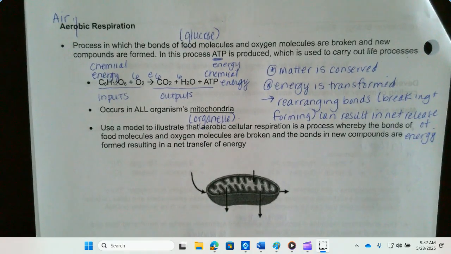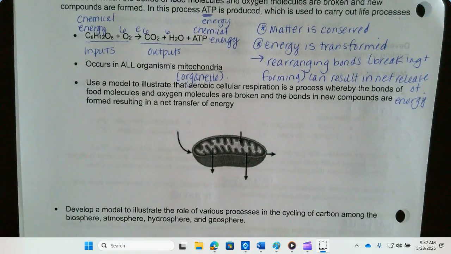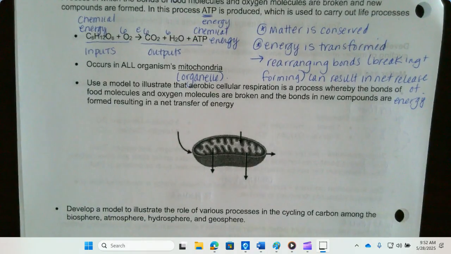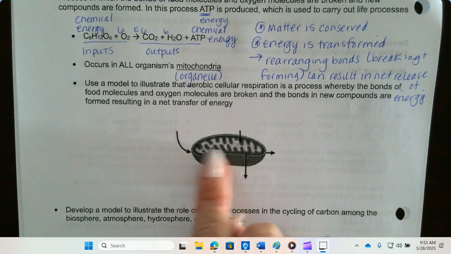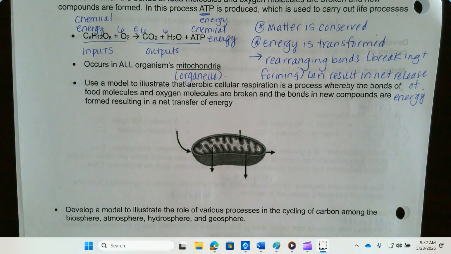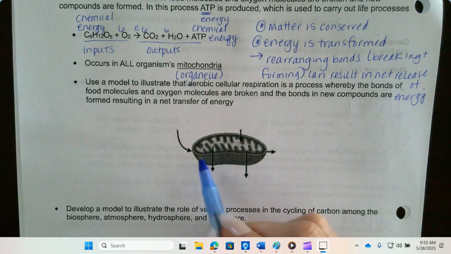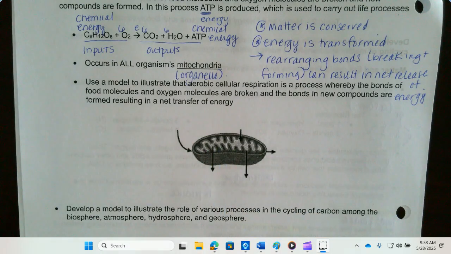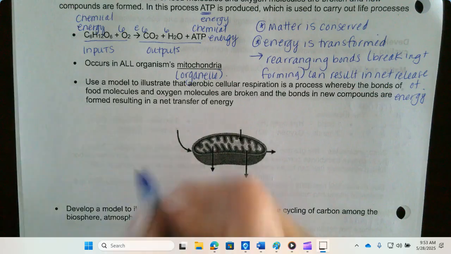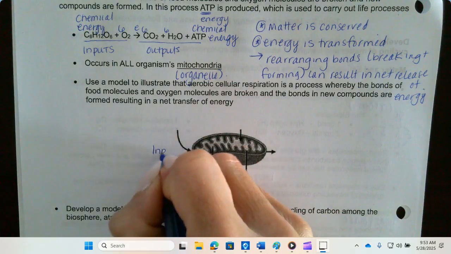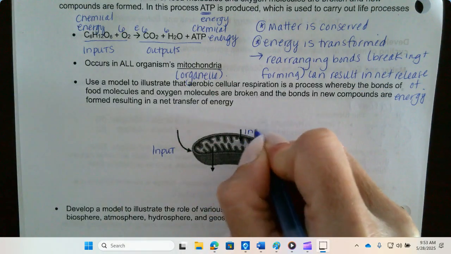In our next section, we have a model. This model is exactly like the model that we saw earlier with photosynthesis, meaning it has arrows going into the organelle in this case, right? This is supposed to be the mitochondria. If you watch the first video that I made, you'll see there's lots of little squiggly lines inside of the mitochondria. I sometimes think it looks like a bunch of little script M's going on. What I suggest you do again is follow those arrowheads. Anything going in is an input, and then anything going out is an output.